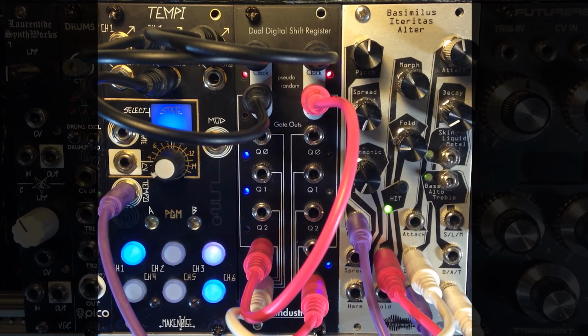This has been a basic overview of the dual digital shift register. In the next video, we'll go over using the gate signals as timing and modulation sources.